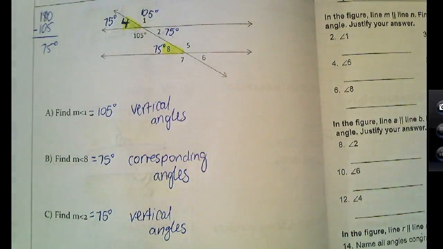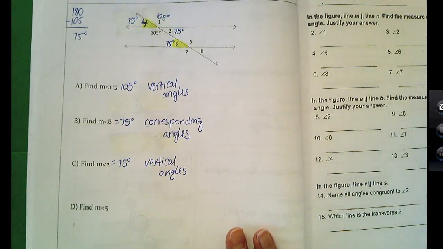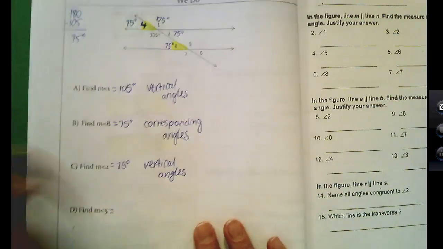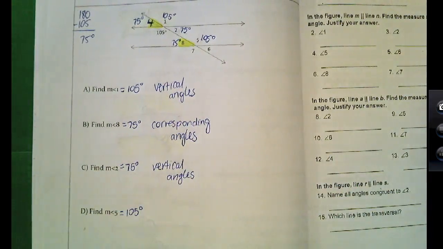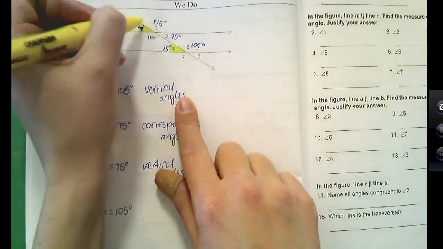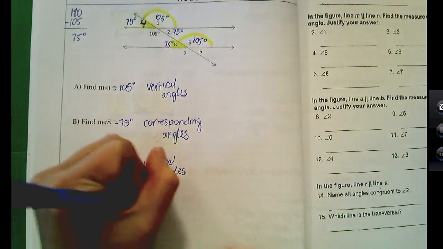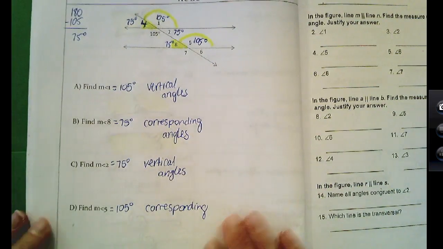Now I want you guys to go ahead and write, what do you think the measure of angle 5 is? That's our last one, letter D. Very good. Give me a reason why it's 105. Go ahead. Not number 2, number 1. Very good. Angle 1 is the upper right-hand corner. Angle 5 is the upper right-hand corner. So we could say those are corresponding. Yep. Very good. You're exactly right.